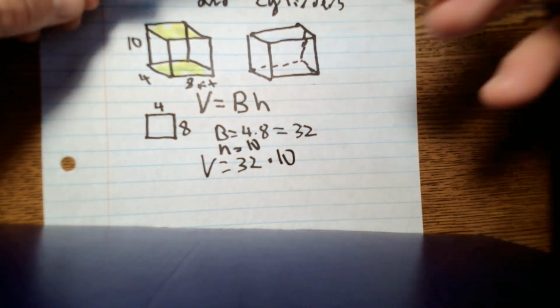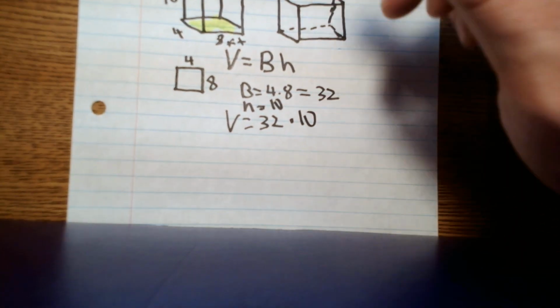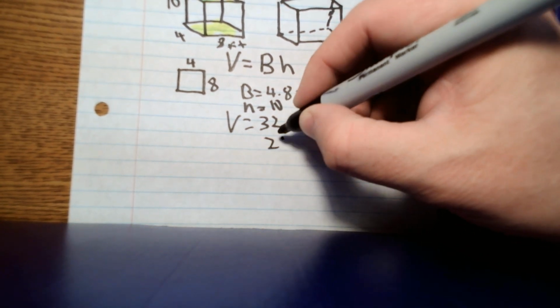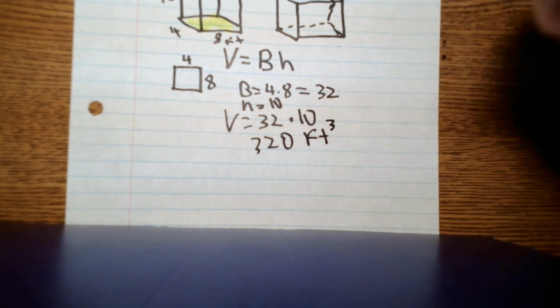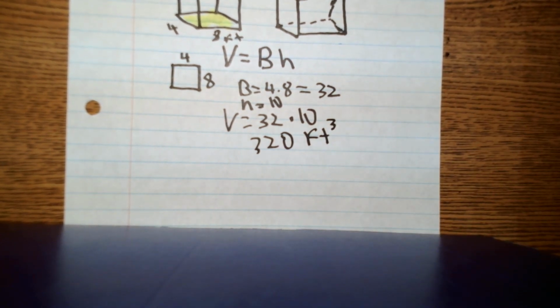So that's all it is. The volume is 320 feet cubed. You measure volume in cubes. And that is it. That is all you do.